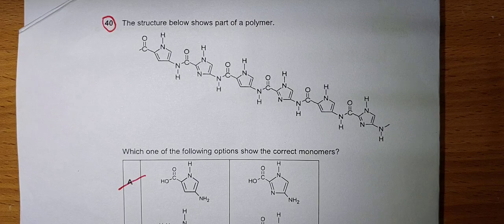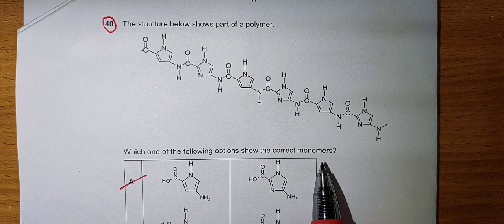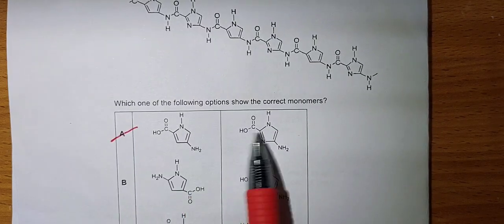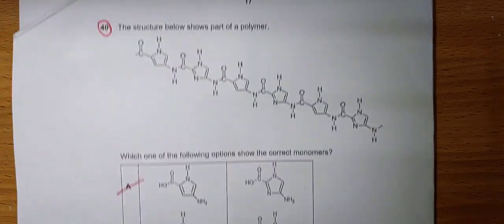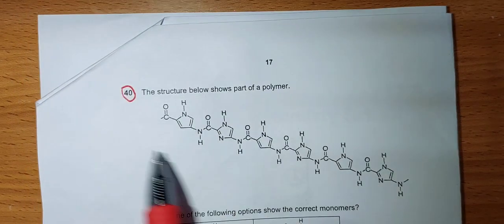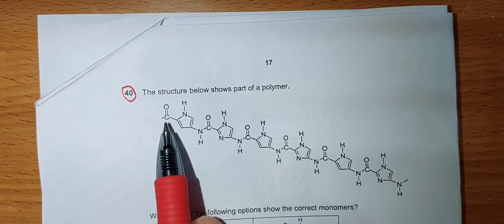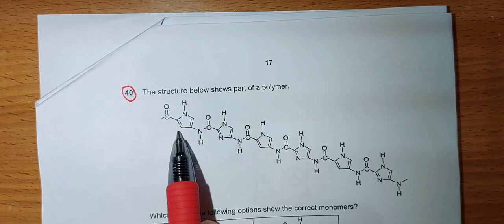Okay, question 40. The structure of a polymer. So the question asks, which one of the following options shows the correct monomers? So there are 2 monomers for each answer. So which means that this is a condensation polymer. So take note, this is COOH. So the C-OH bond is broken. Okay, look further.